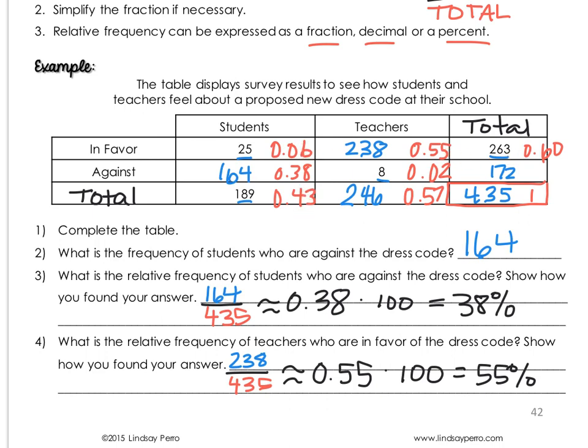That's why it's affecting this column here and this row here. And then 172 divided by 435 is 40 hundredths, rounding up to 40, and see that works in both this row and this column. Those are going to add up.